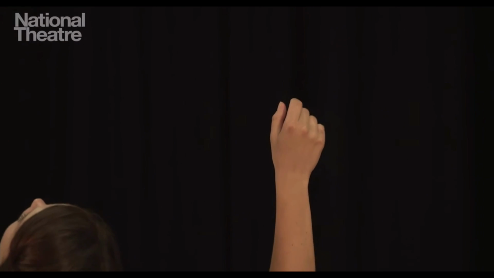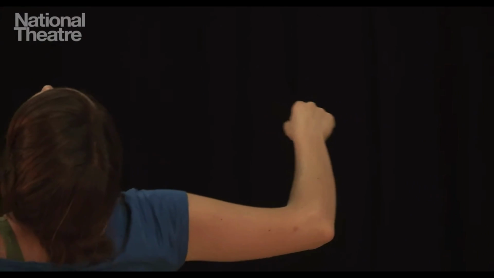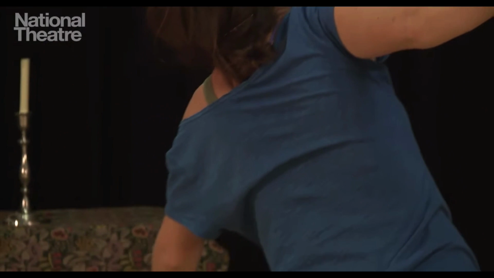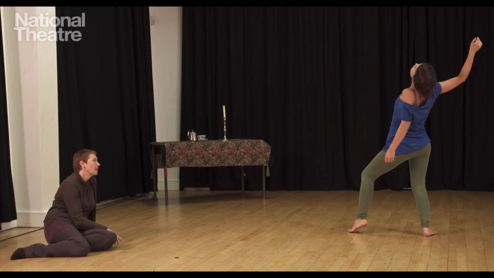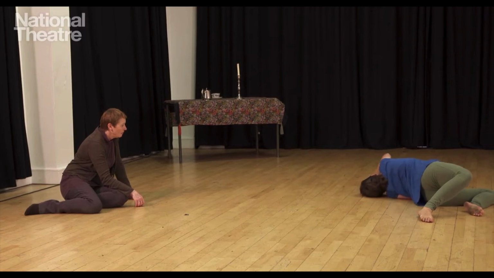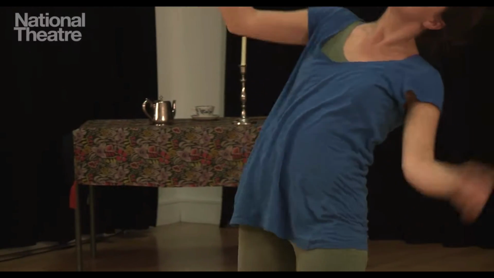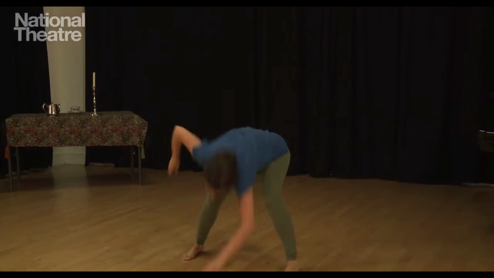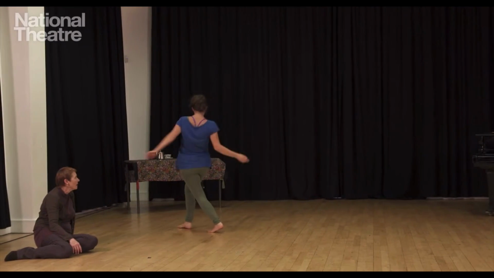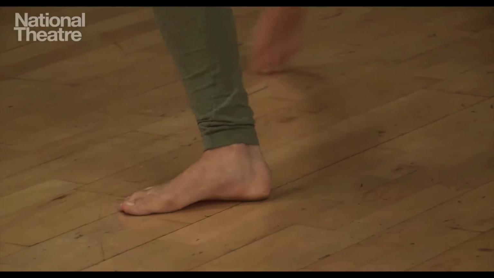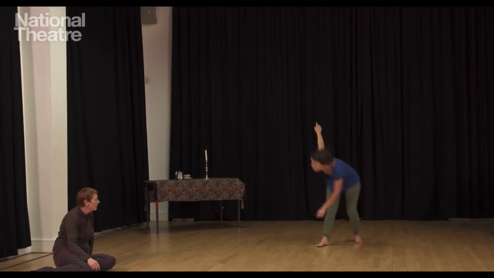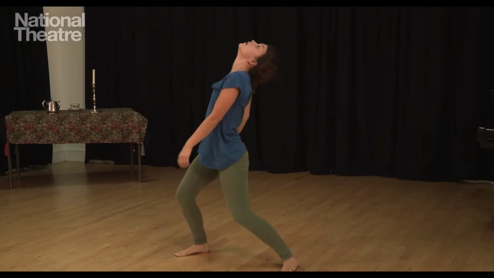Okay, so if we start with floating, just to get yourself in. So that's indirect, light and sustained. One loop, never ending. It stops, flick. You're just indirect, light and sudden. All you can do is keep moving.